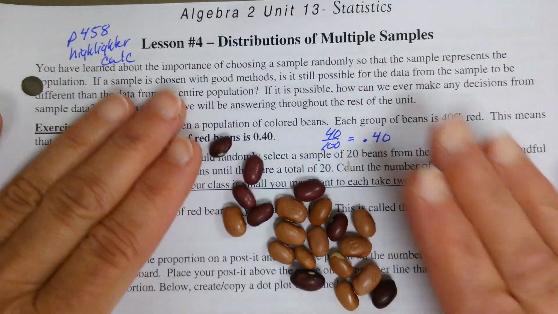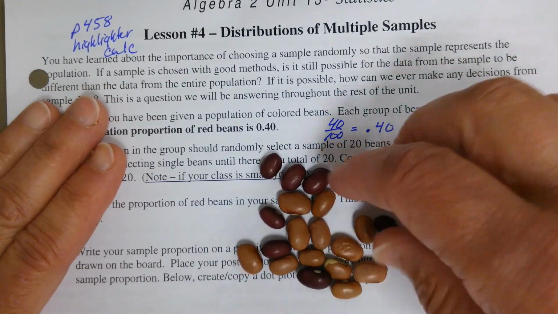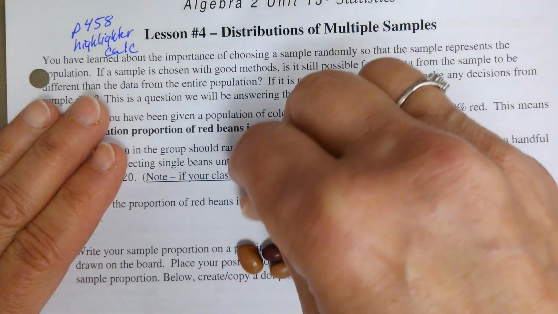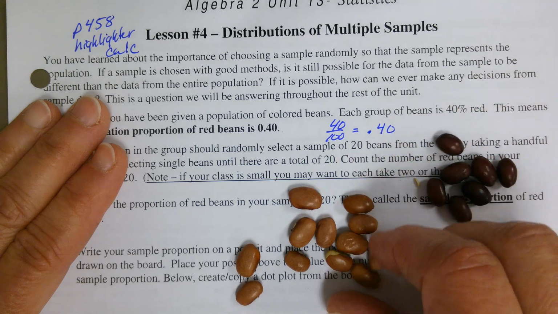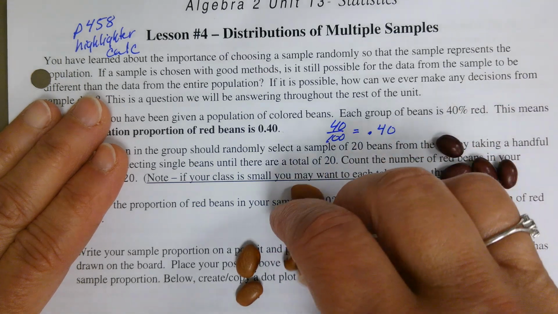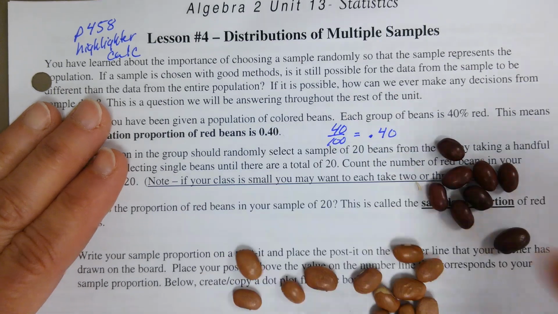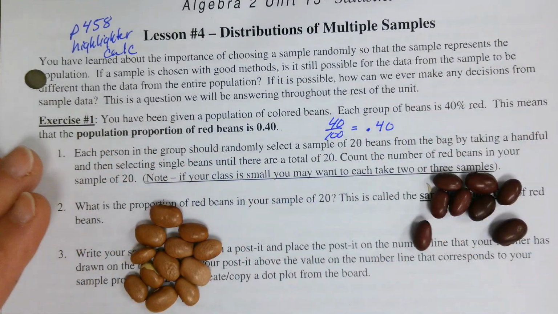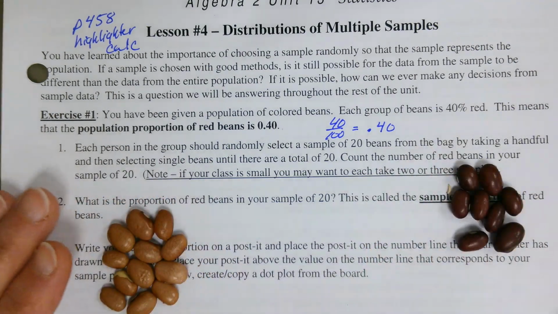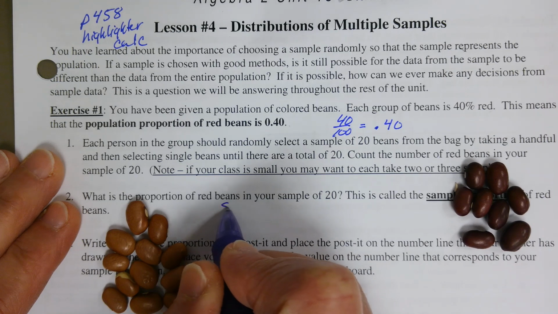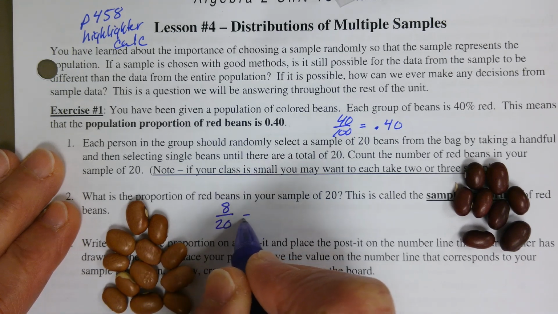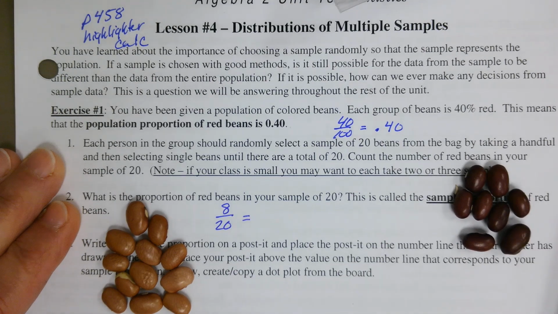And from these 20, how many are red? 2, 4, 6. There are 8 red. Double check. 2, 4, 6, 8, 10, 12. So the proportion of red beans out of this 20 is 8 out of 20, which is equivalent to 8 divided by 20. That's 0.40.